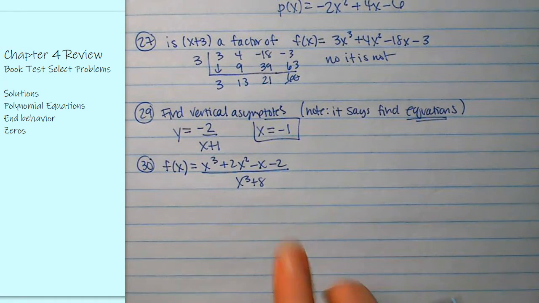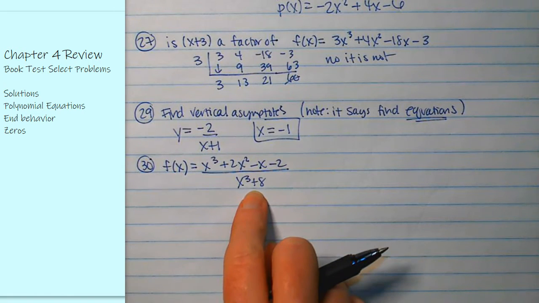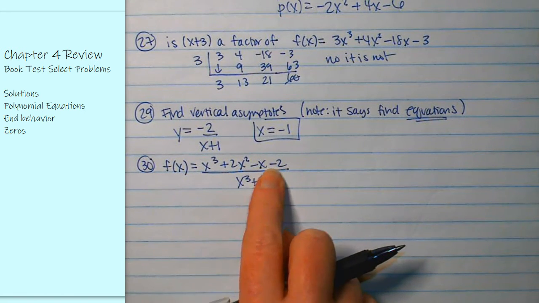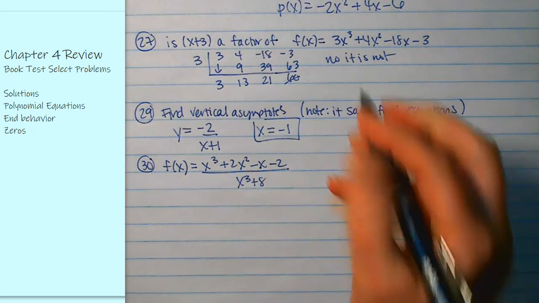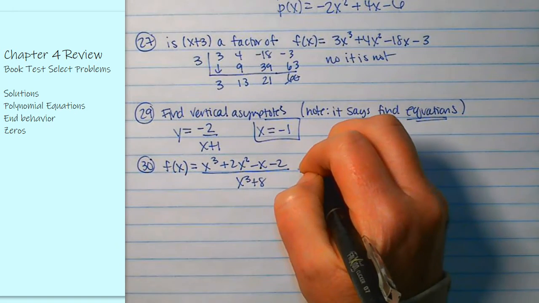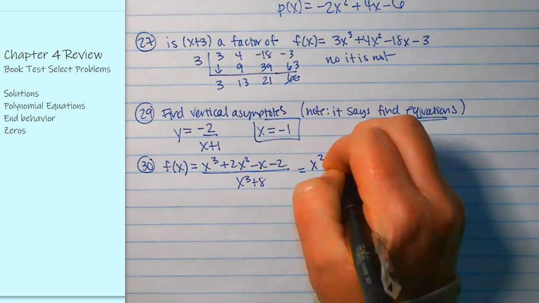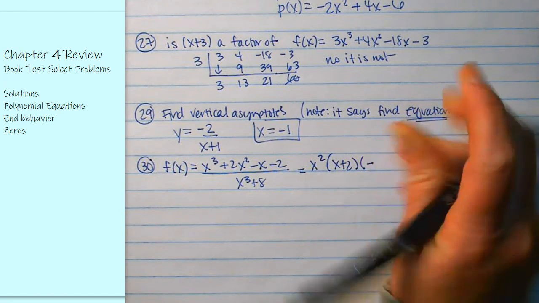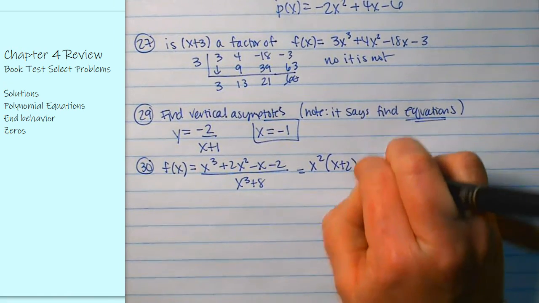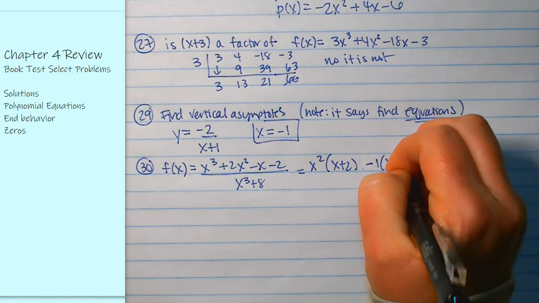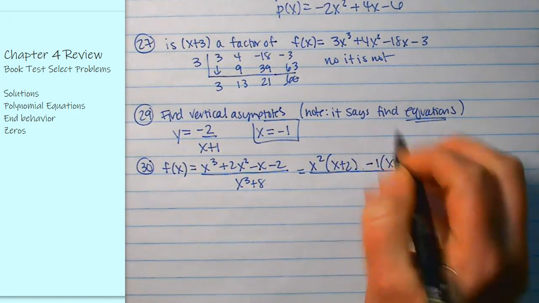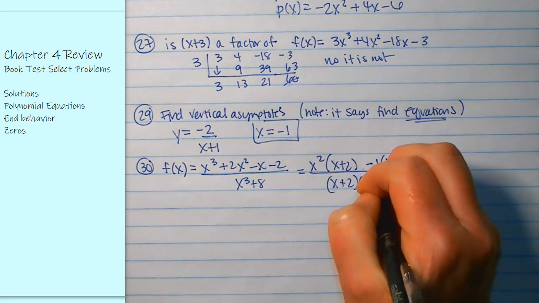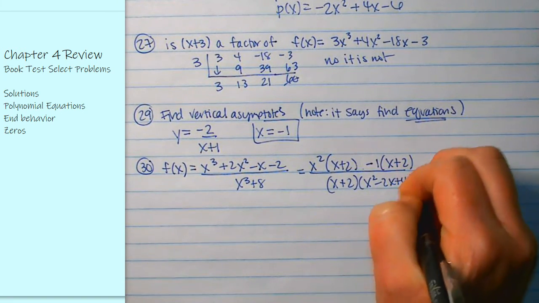30 has the same directions, find the vertical asymptote, so we're looking at the denominator, but in order for it to be a vertical asymptote, it can't cancel at the top, so it can't be 0 on the bottom and the top. So we're going to need to factor both. That's going to be x squared times x plus 2, and then negative 1 times x plus 2, all over the sum of cubes, x plus 2, x squared minus 2x plus 4.